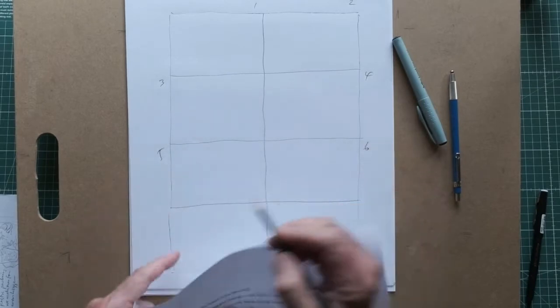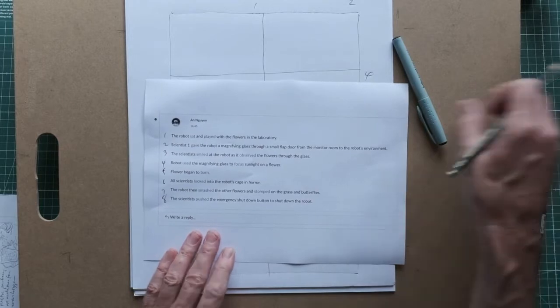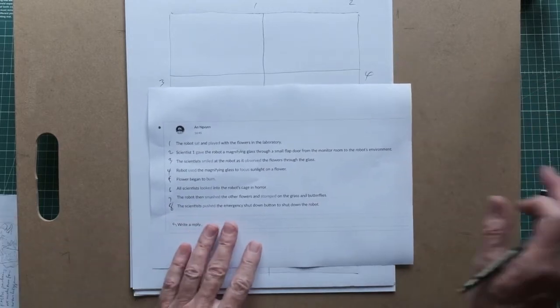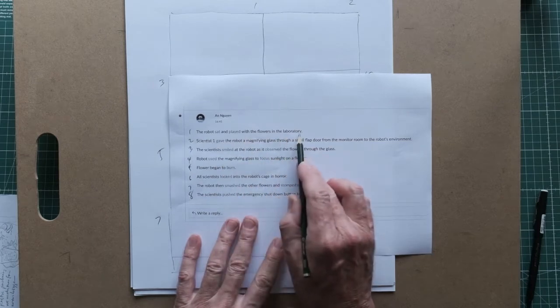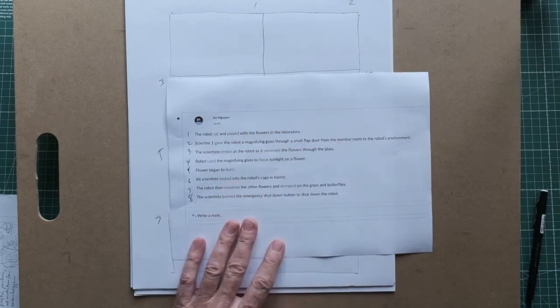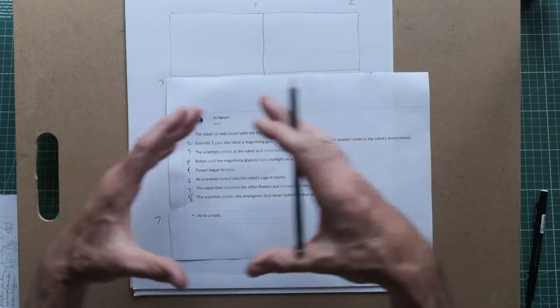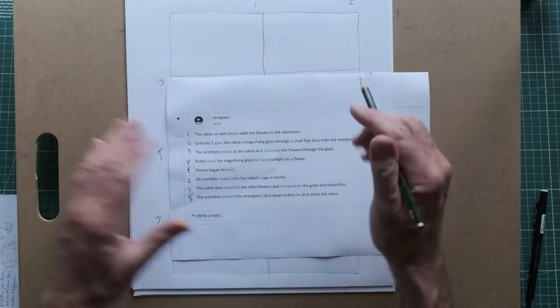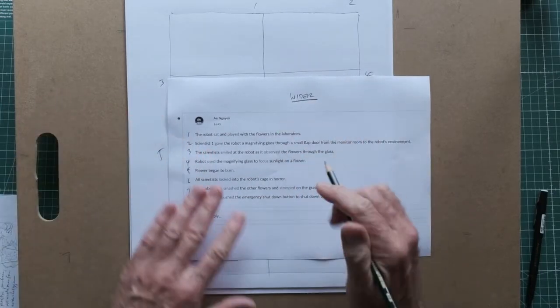And don't even worry if this changes, because this is just the first thing you do. Things always change when we draw or design something. So the robot sat and played with flowers in the laboratory. Okay. Now, because this is the first image of the laboratory, maybe I show a larger, wider point of view.